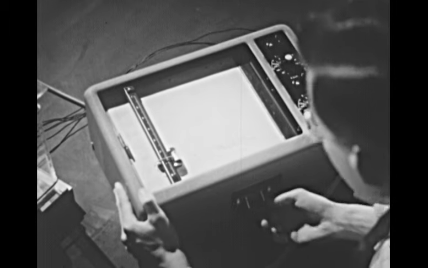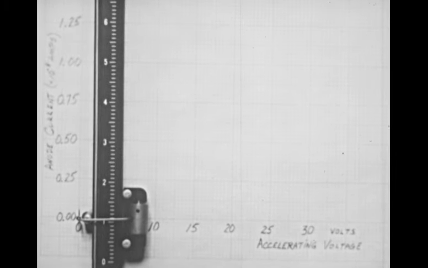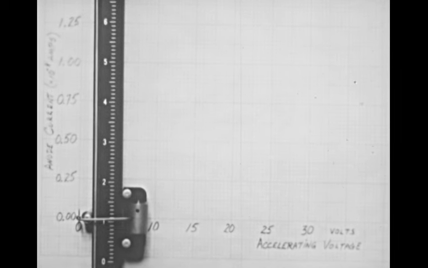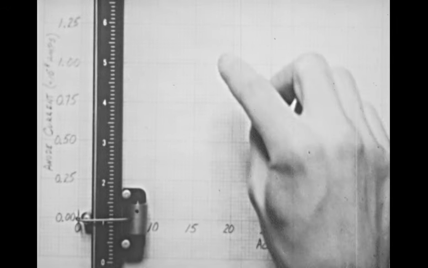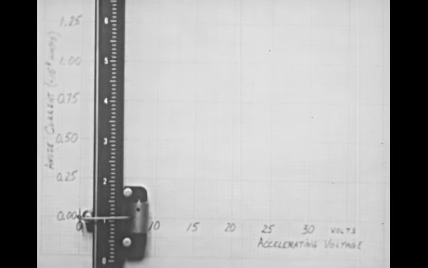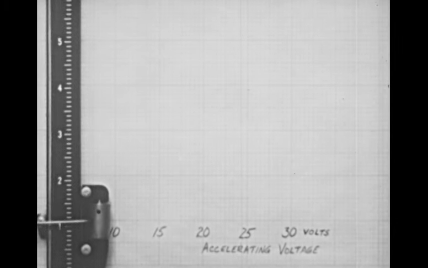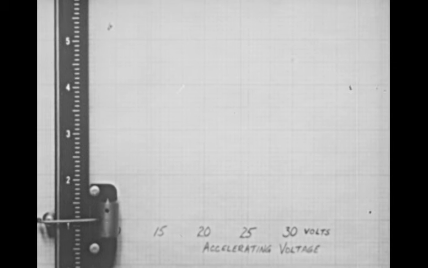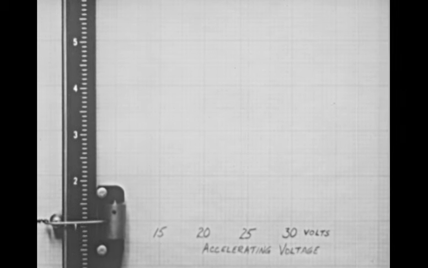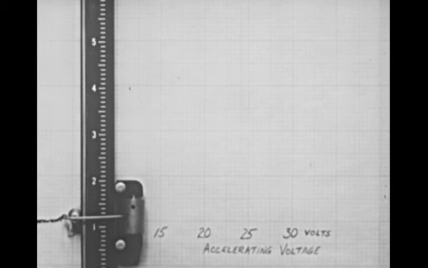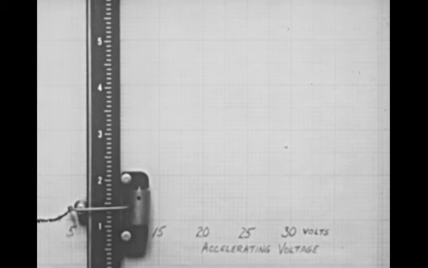This time, I would like to use an automatic recording device which will plot the anode current as a function of accelerating voltage. This will make a permanent record, and then we can read off from the graph the energy values at which the current dips occur. I will increase the accelerating voltage, and you remember that initially we have no current flow, so you can get an idea of the noise of the system here at the beginning. As I further increase accelerating voltage, the current begins to rise.